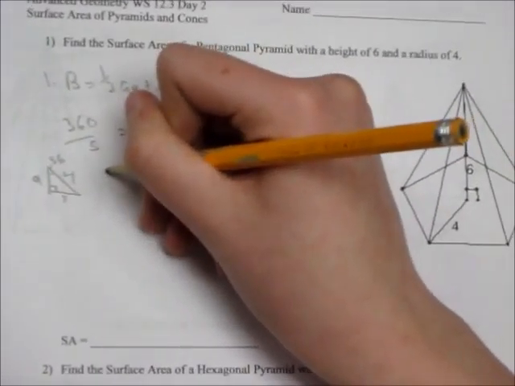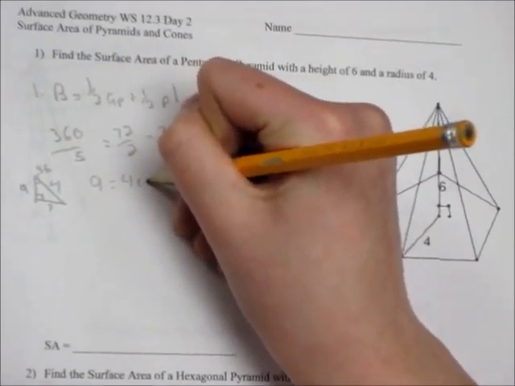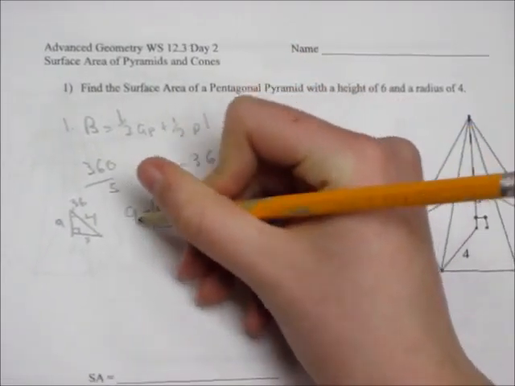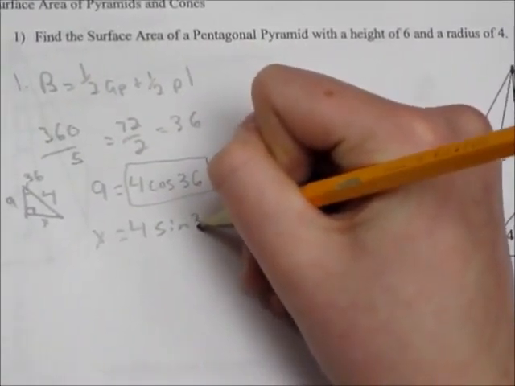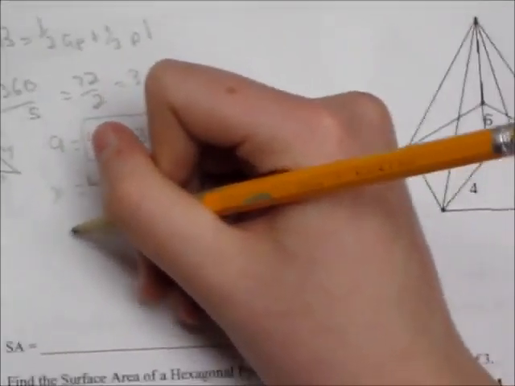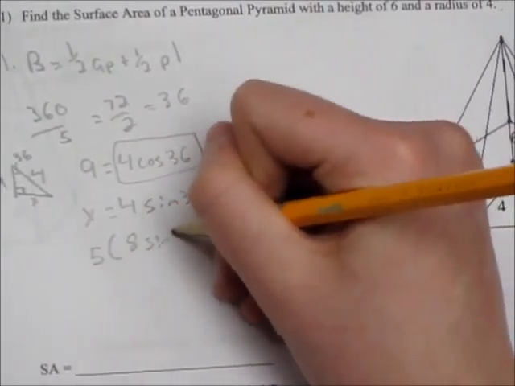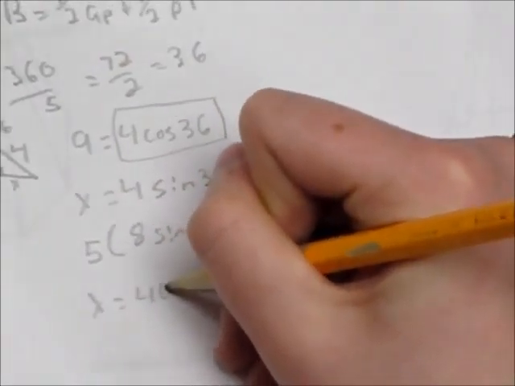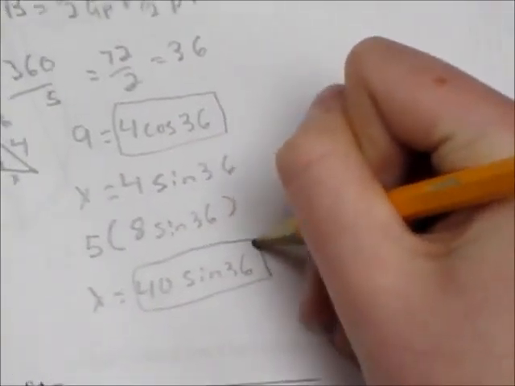So we use math that we learned in the last few sections. Then we get a to equal 4 cosine of 36. And then you find x in order to find the perimeter. You have 4 times sine of 36, and then just take it times 2 to find that one side. So you have 8 sine of 36, and then your perimeter would be 40 sine of 36. Then you just plug those numbers into your formula once you get there.